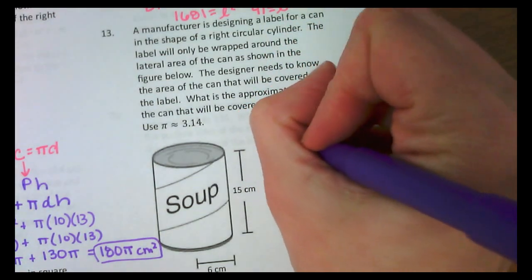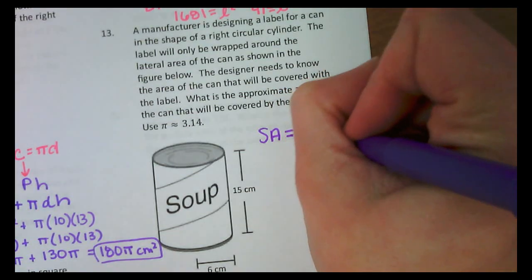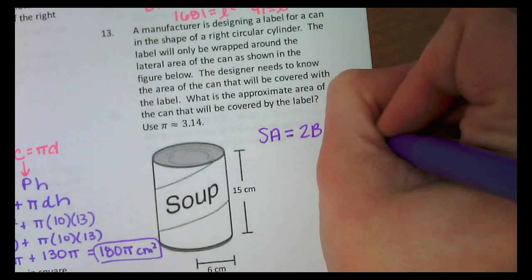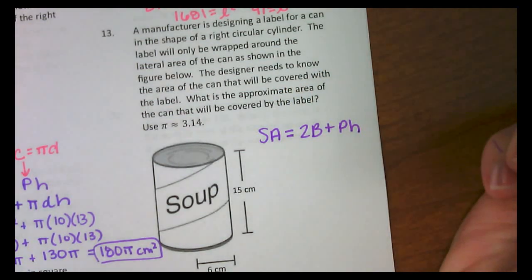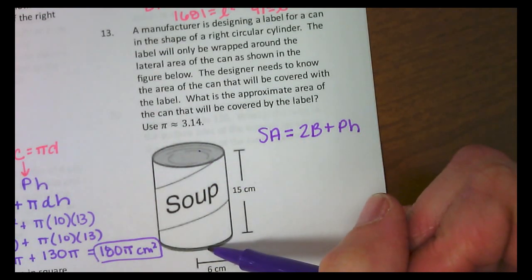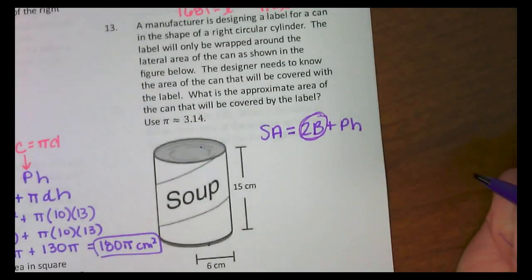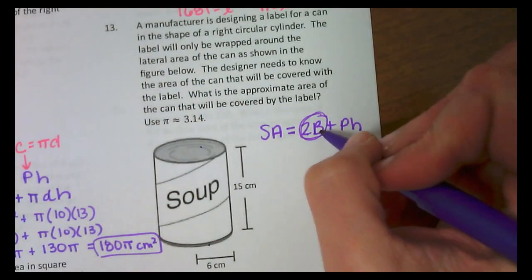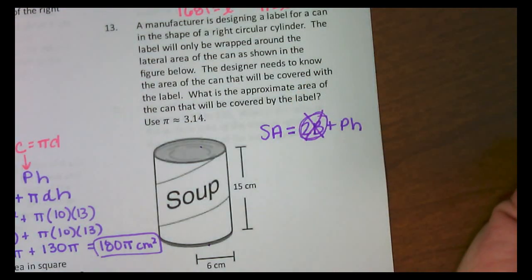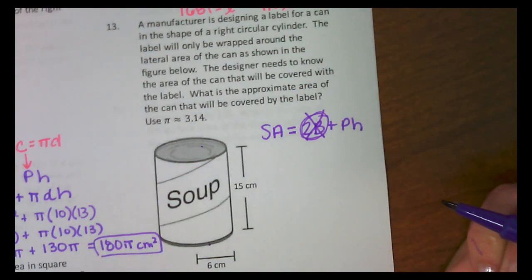So when we're covering something, that's surface area. Surface area says 2B plus PH. The label does not go on the top and the bottom. This part of the formula is for the top and the bottom because it's saying 2 times the base. So we get rid of this. We only want to do PH.